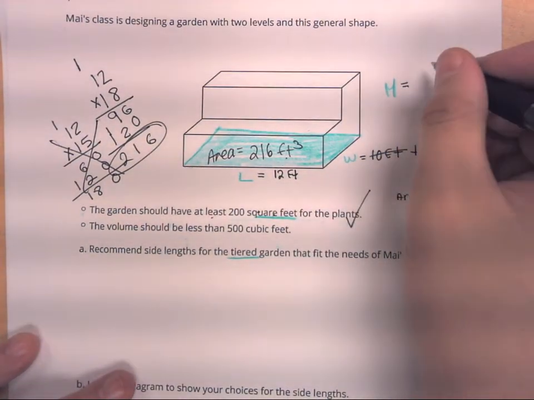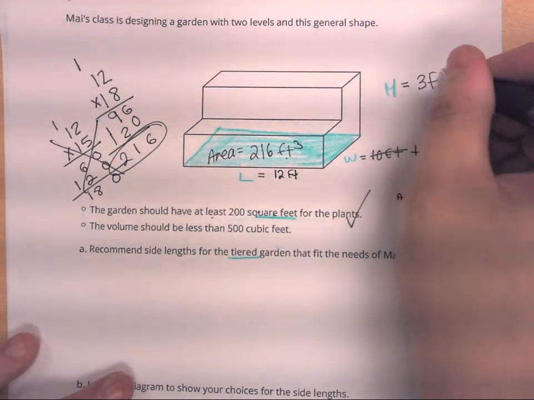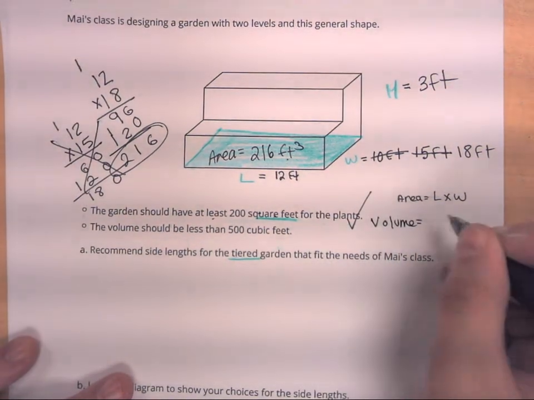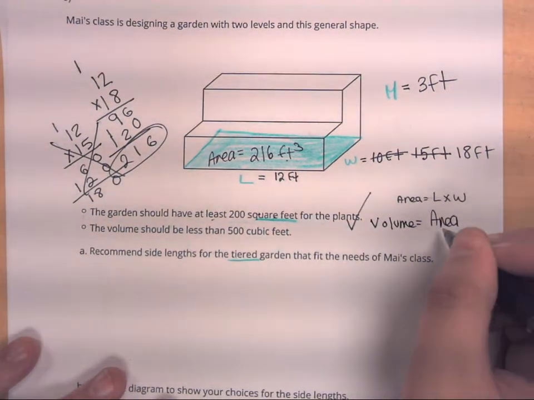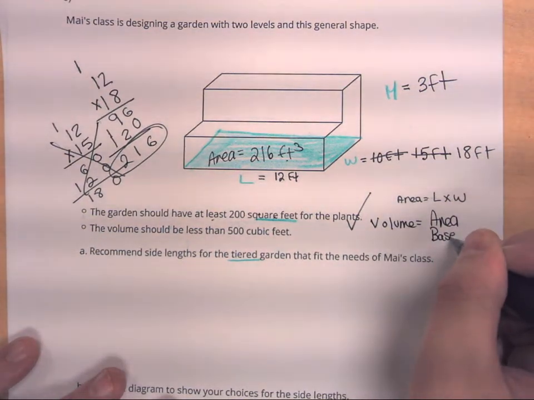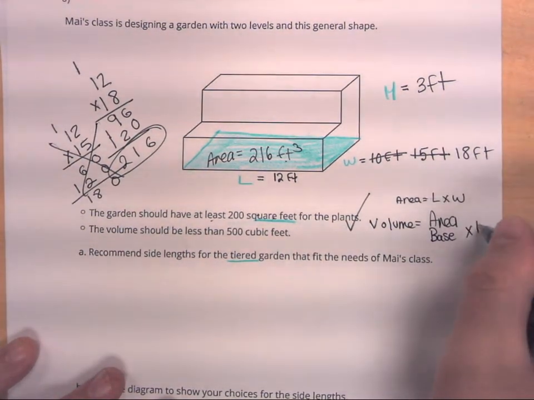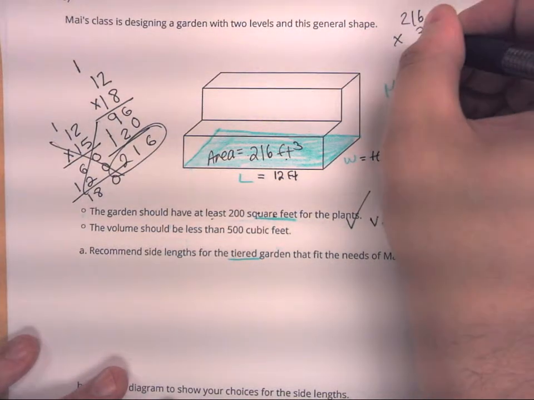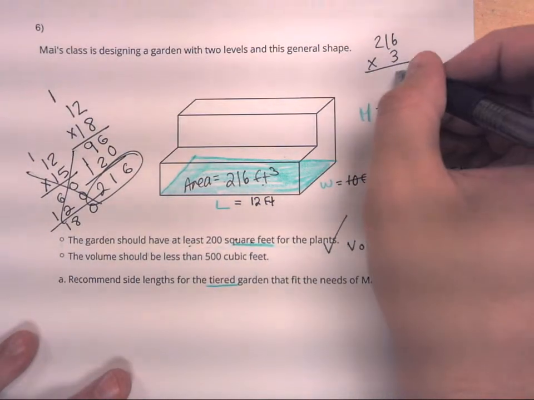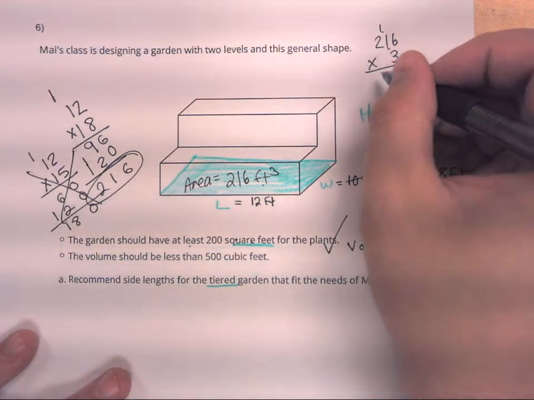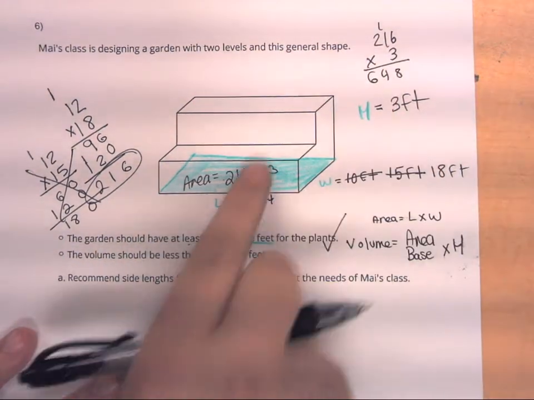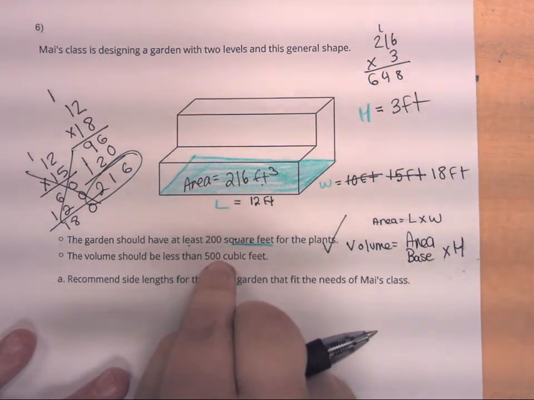Okay, so let's say I start with 3 feet. Well, I know volume can be determined by multiplying the area of the base by the height. So I'm going to multiply 216 by 3. Ooh, and I get 648 cubic feet. That is too big. I need to get something less than 500.